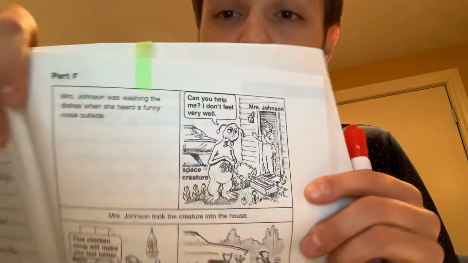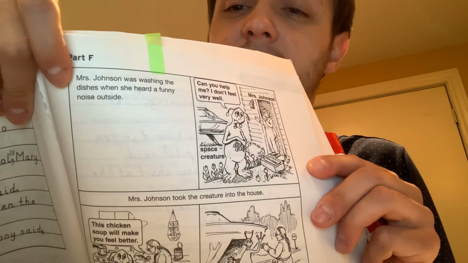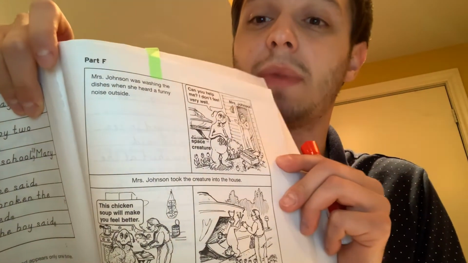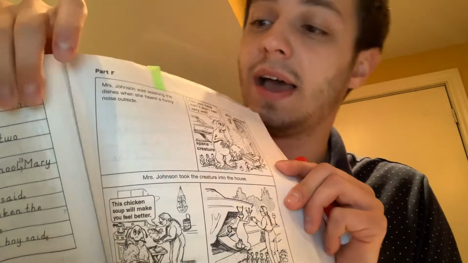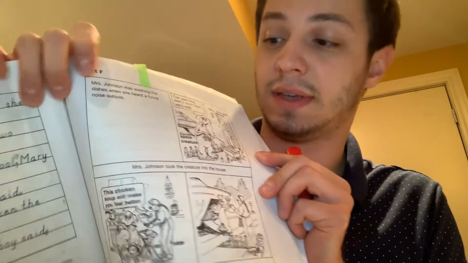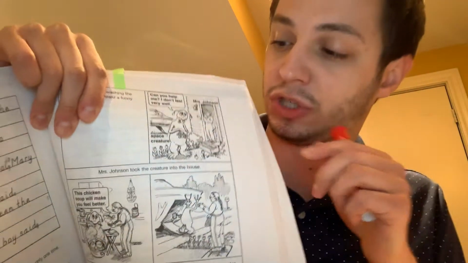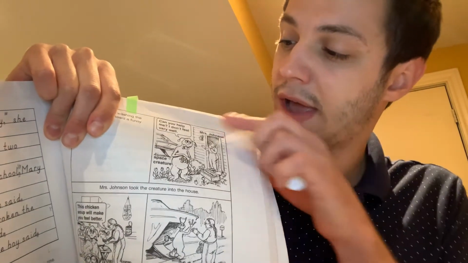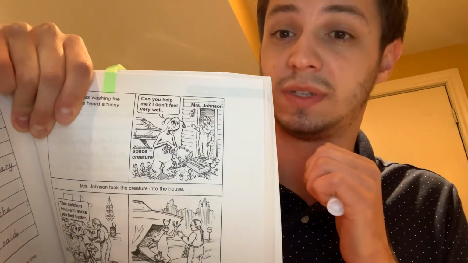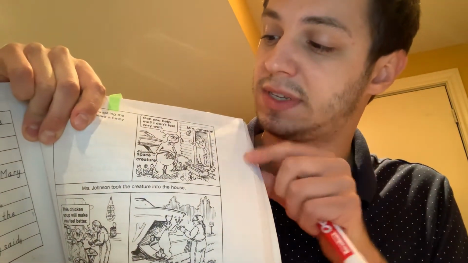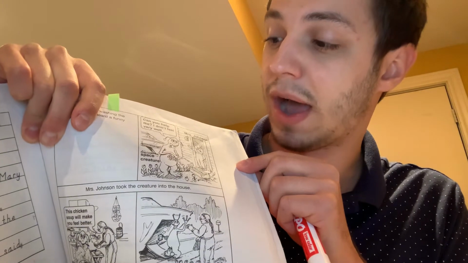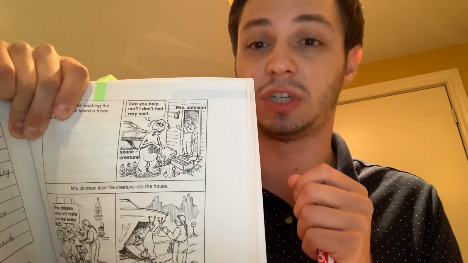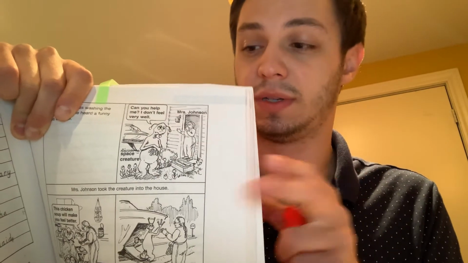So in the first box, guys, this is going to be the very first sentence in our paragraph. So we need to remember to indent, and then we'll write down this sentence. Then we have a picture that has an alien in it, and then we have the exact words he said. So the exact words he said are, "Can you help me? I don't feel very well." So we're going to need to add quotation marks around those exact words.